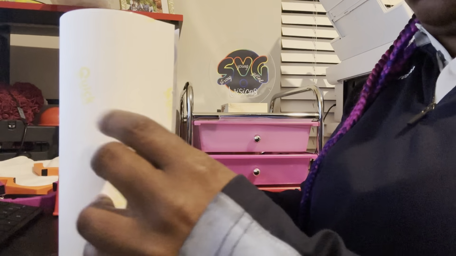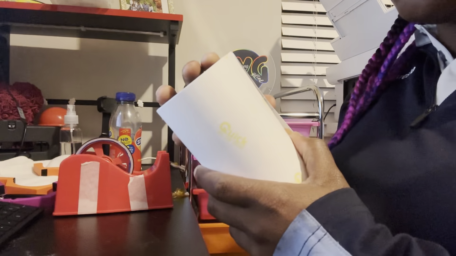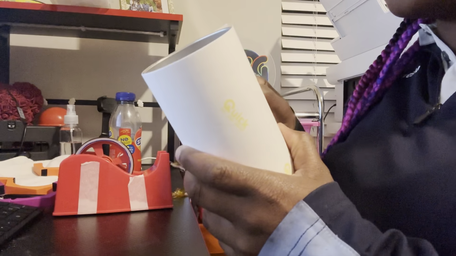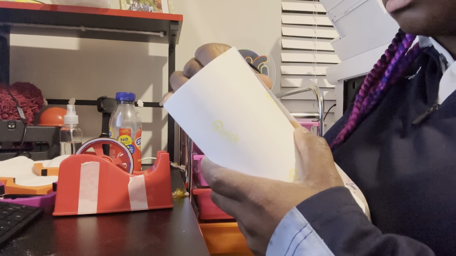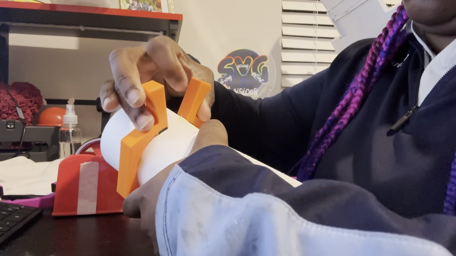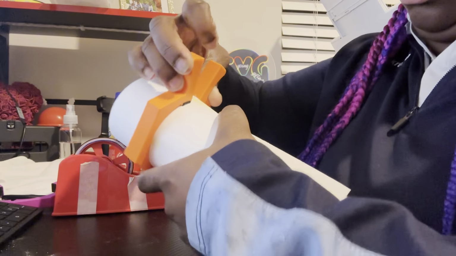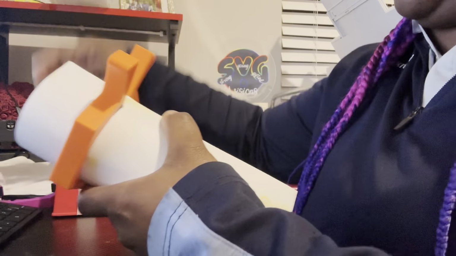So now I am back to wrapping the design around. And like I said, I like to line mine up from the top. Once you're satisfied, you just start taping it. I use a heat tape. These little things right here are to help with getting the paper as tight as possible. I think I ordered these off of Amazon.